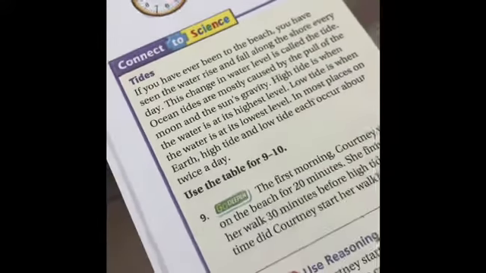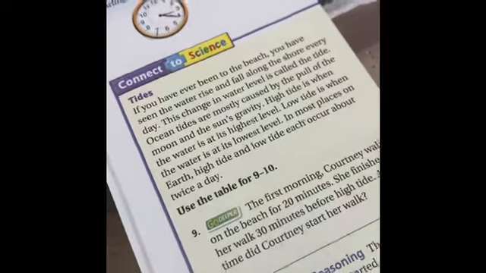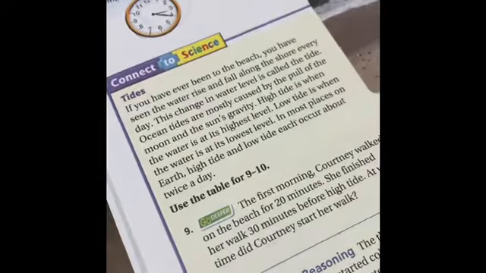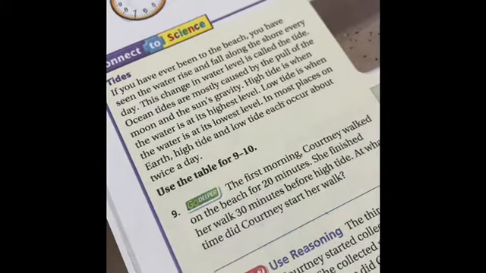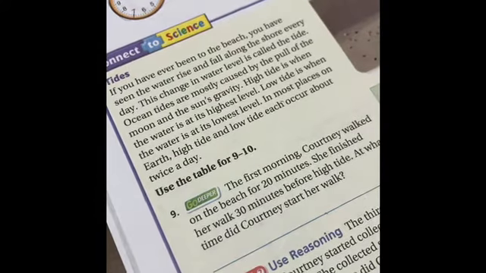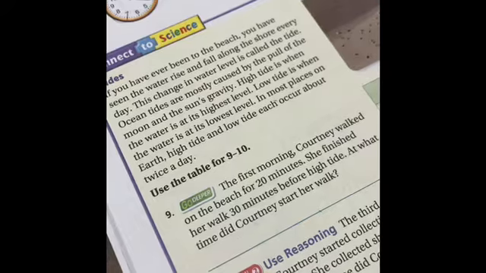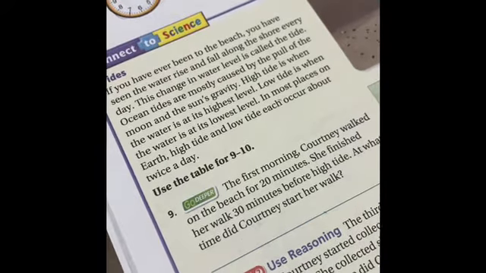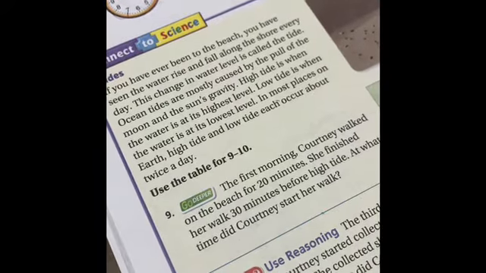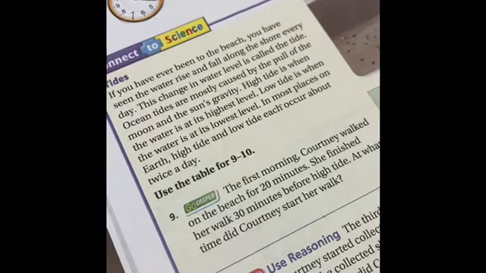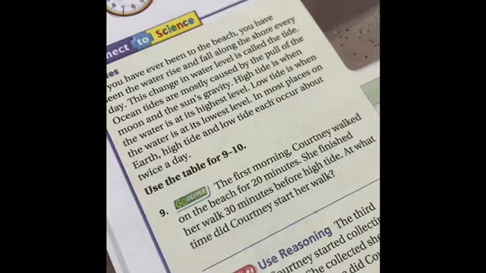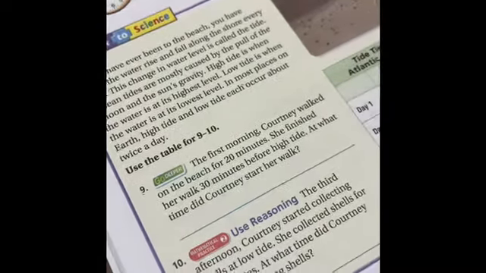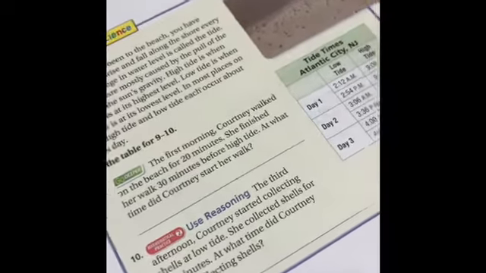All right, connect to science. Tides. If you have ever been to a beach, you have seen the water rise and fall along the shore every day. This change in water level is called the tide. Ocean tides are mostly caused by the pull of the moon and the sun's gravity. High tide is when the water is at its highest level, and low tide is when the water is at its lowest level. In most places on Earth, high tide and low tide each occur about twice a day. So use the table on the right for 9 and 10.